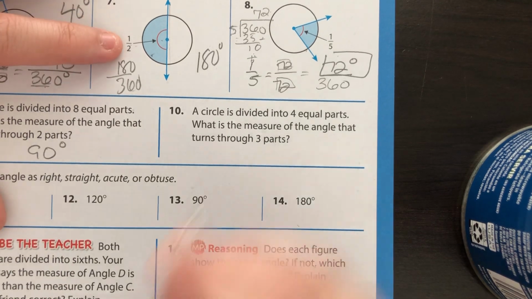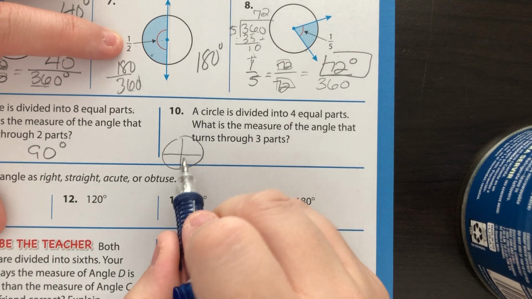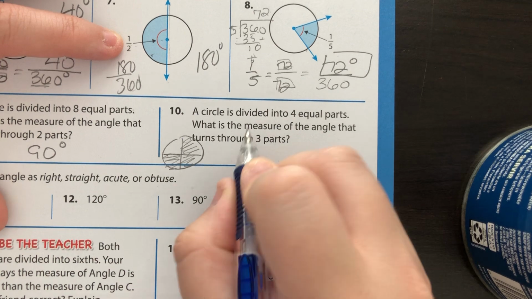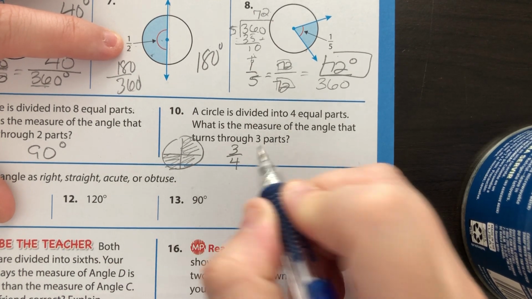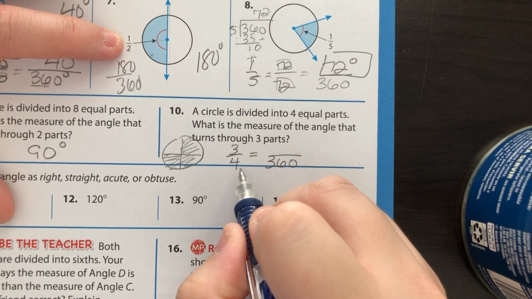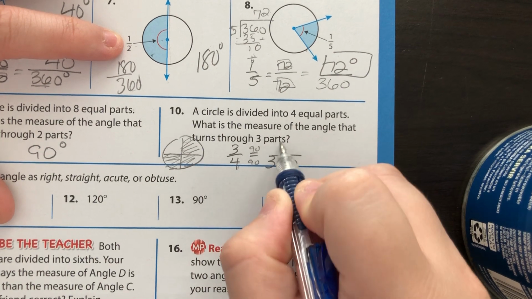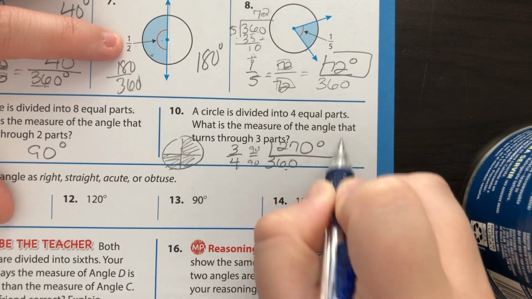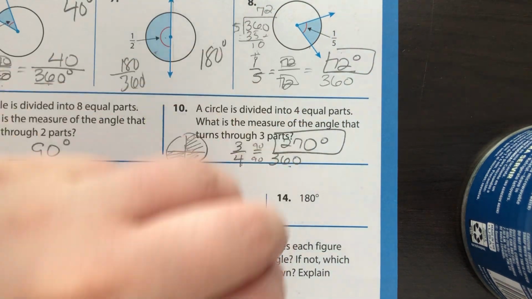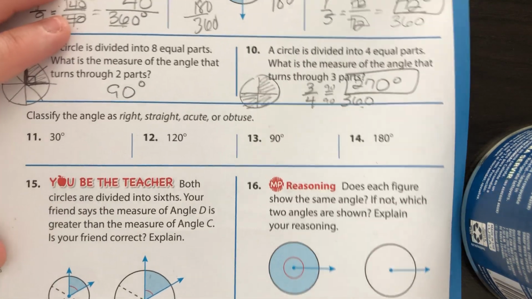A circle is divided into 4 equal parts. What is the measure of the angle that runs through 3 parts? So this one, this one, this one. Okay, so that's a 3/4 turn, 3 out of 4. When you think about 360, what times 4 equals 360? That's times 90. 3 times 90 is 270. So it's a 270-degree angle. Might be a good idea for you guys to memorize 90, 180, 270, 360. Those are the 4 quarters of a circle.